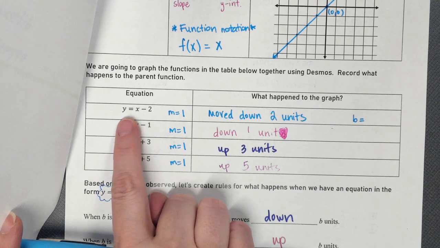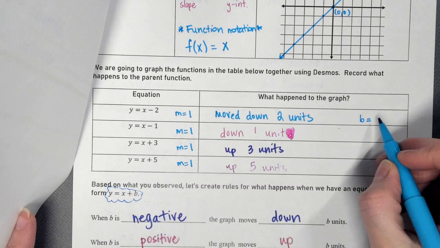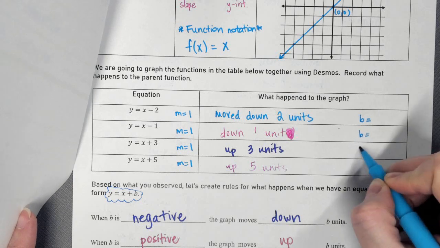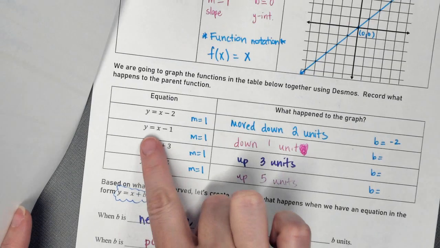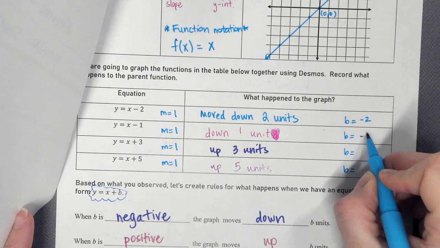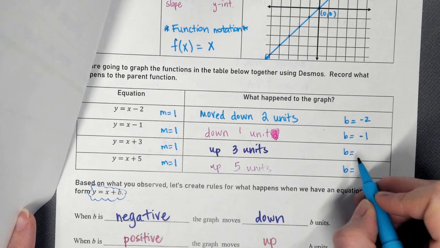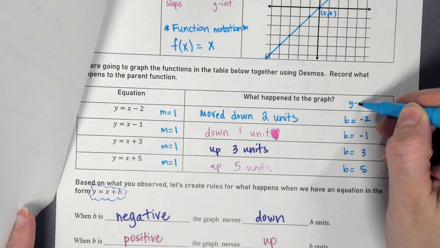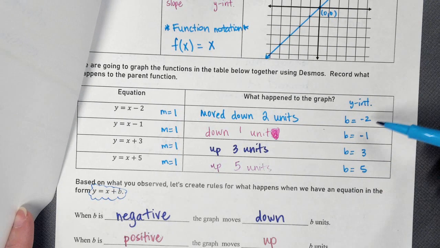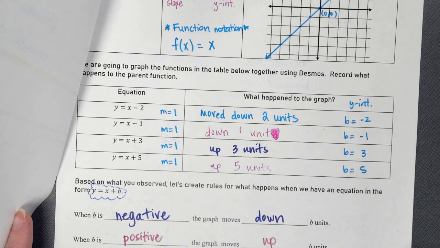What's your b for y equals x minus 2? Minus 2, yeah. Your b value here would be negative 1, positive 3, positive 5. So these are your y-intercepts. Are those staying the same or changing? Different.